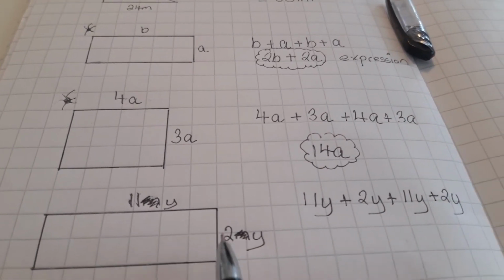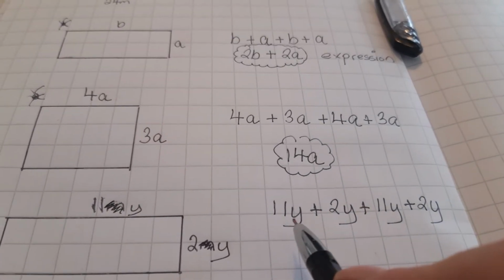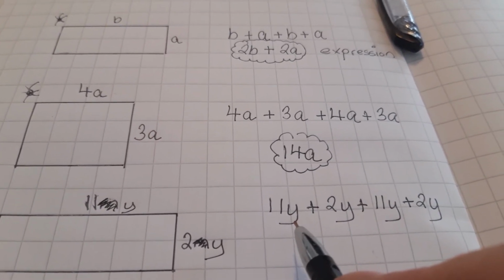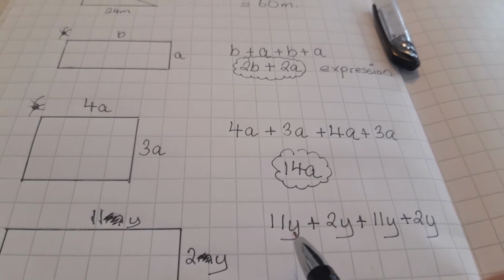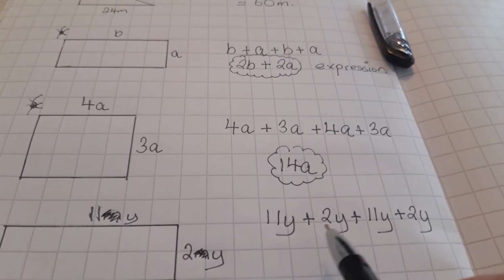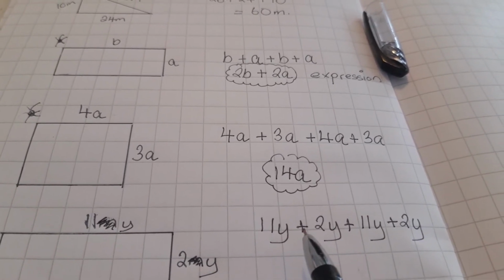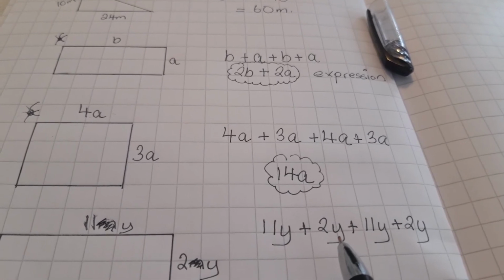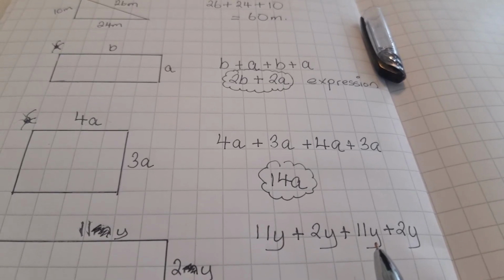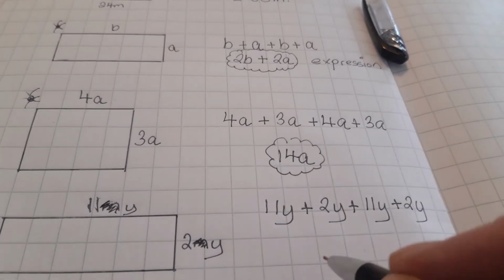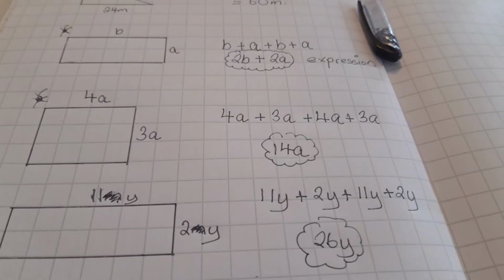So you've gone right around the shape, adding each side. So you can't leave the letter off. It's really important, because this is not centimeters or millimeters or whatever. We don't know what y is. So because it is all the same letter as was up here, we can add all of these together to get one thing. So we have 11 of them, and 2 of them makes 13y, and another 11 makes 24y, and a 2y makes 26y. And that is the answer, 26y. Okay?